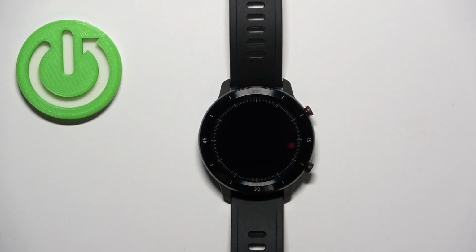Before we start, if you want to track the sleep data on this watch, of course you will need to wear the watch during the sleep for a couple of days so it can gather the data. And once you wear it for a couple of days during the sleep, you can check the data on the watch or on the phone.